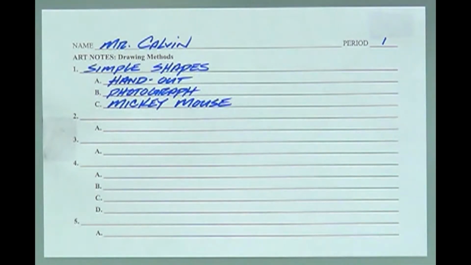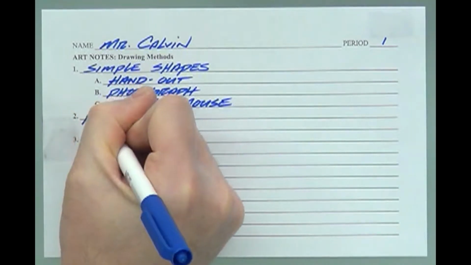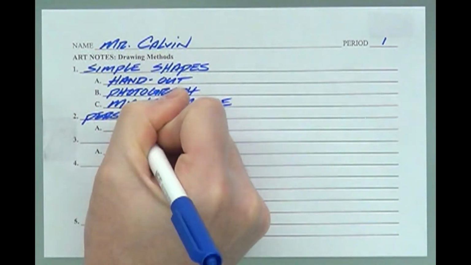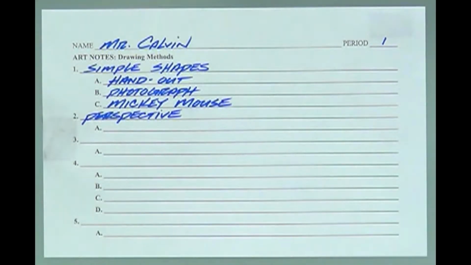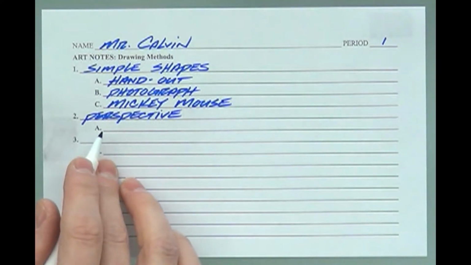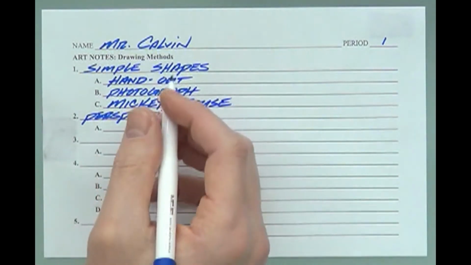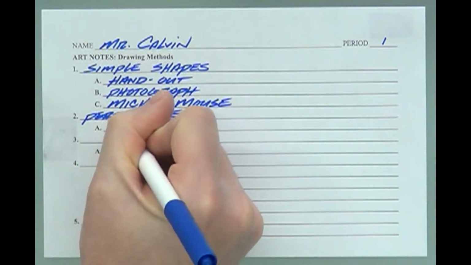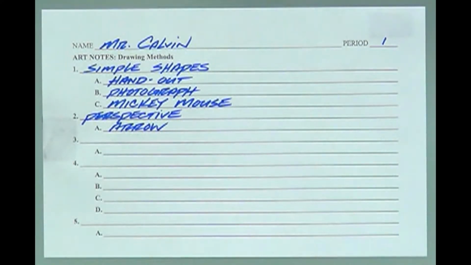Okay, method number 2. Write this for me. You know this already. It is the perspective. Note that, if you please will. Okay, the mechanical system of drawing, eye level, vanishing point, making things look really 3D. And on line A, I want you to make me a note of your next perspective drawing that I have planned for you. You're going to draw for me an arrow. Write that down, if you please would.